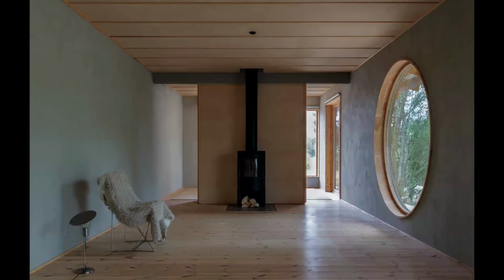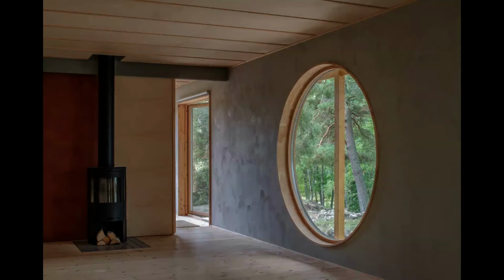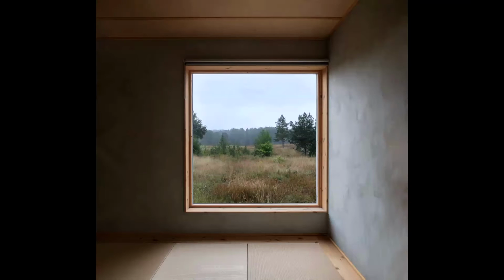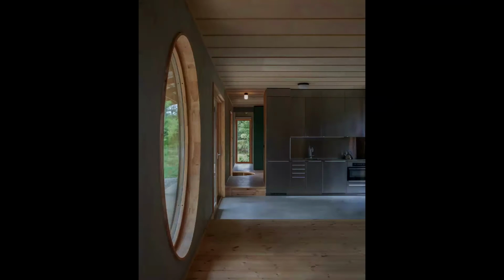Here's the living room with sliding doors to the parents' bedroom. And when the doors slide, they reveal another color and another materiality of the wall behind them. And here, just a couple of details of electricity outlets that are hidden in the floor and the sliding door. The view back across the field. And the view in the other direction.